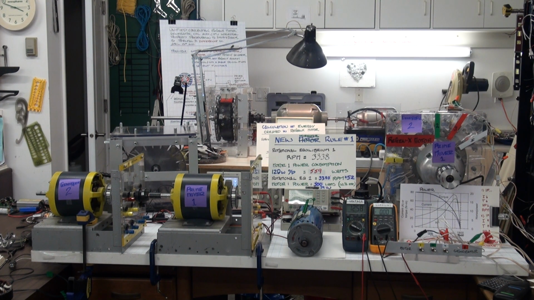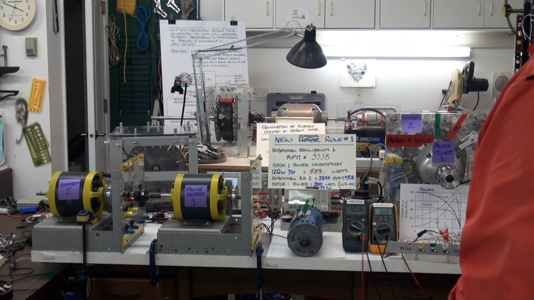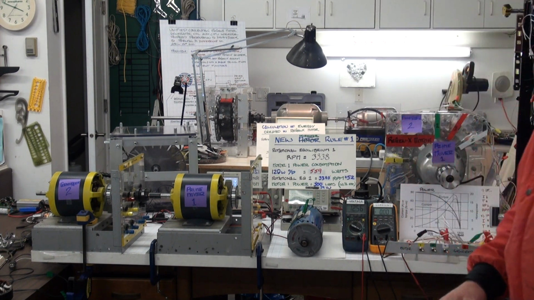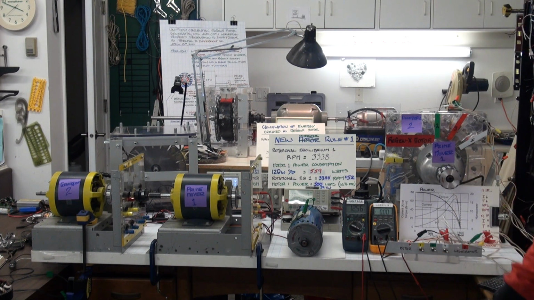And that means that because the power consumption to the prime mover went down on load and not up, the prime mover is delivering less mechanical power, less torque to the drive shaft of the generator, when it is delivering electric output power.